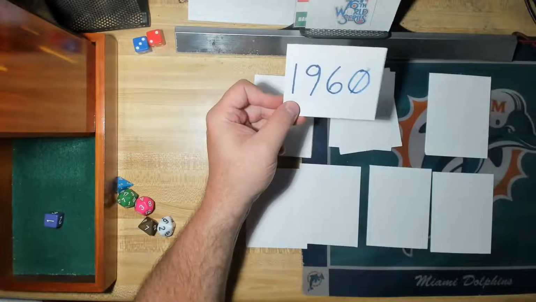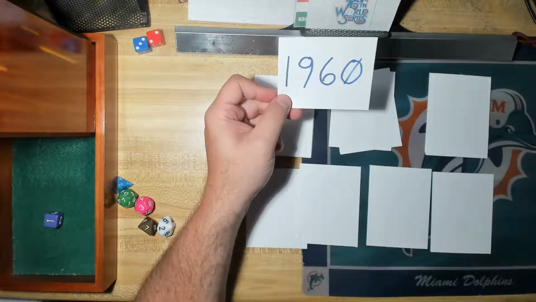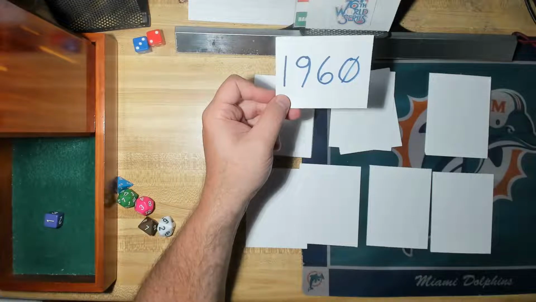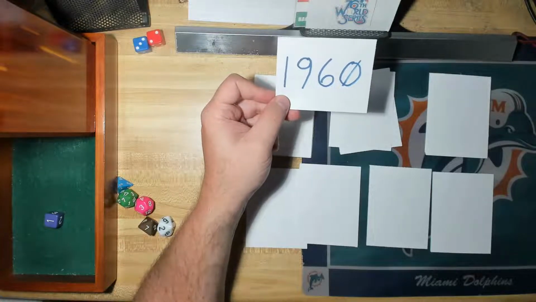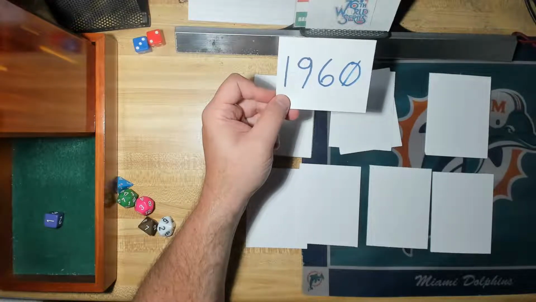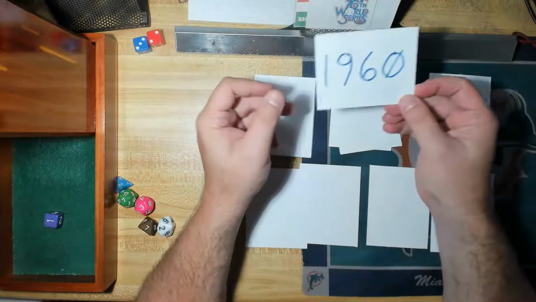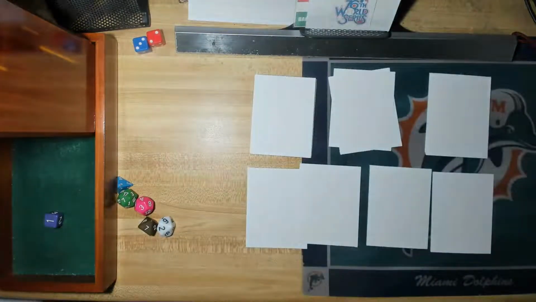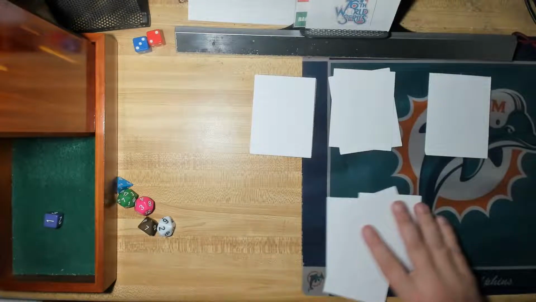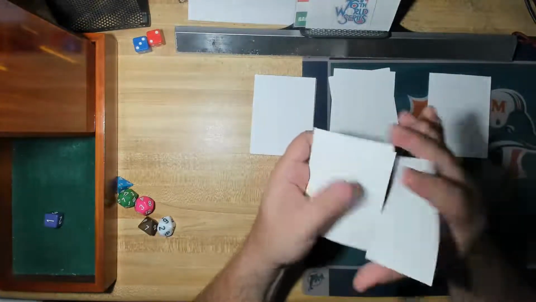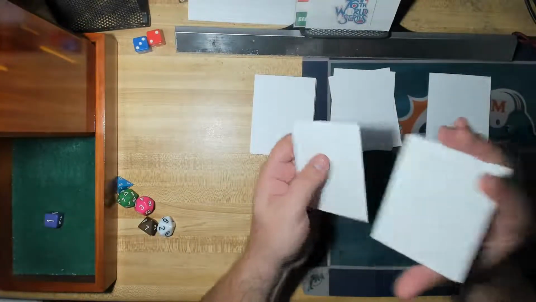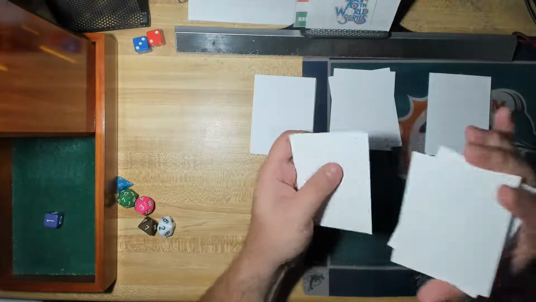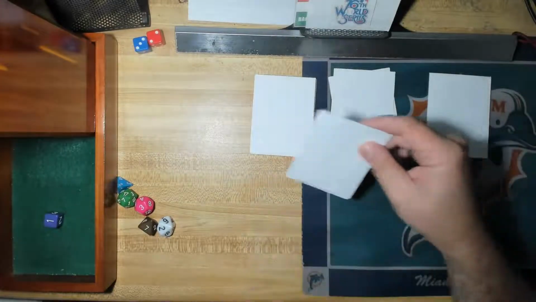This is one of the newer seasons that Chris did. Sandy Koufax, Don Drysdale. 1960 is now out of there. No 1960. 4 seasons left in the legendary pack.